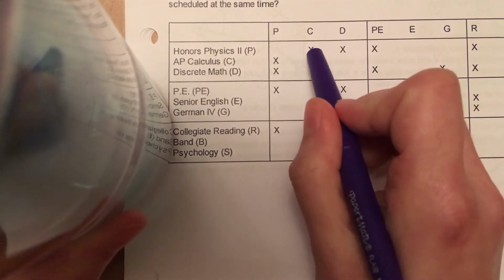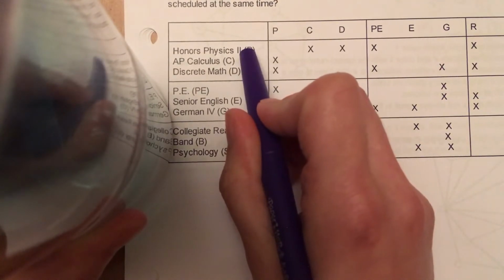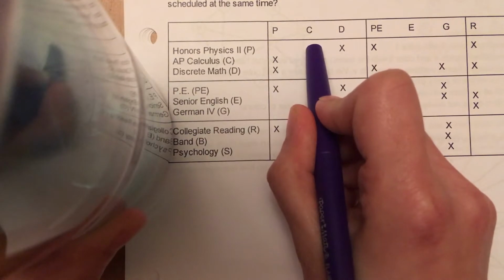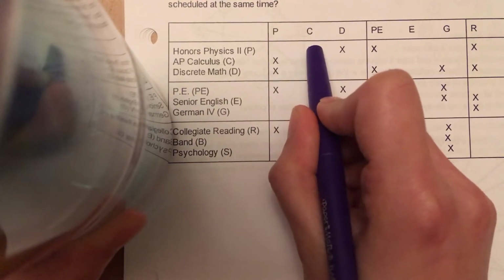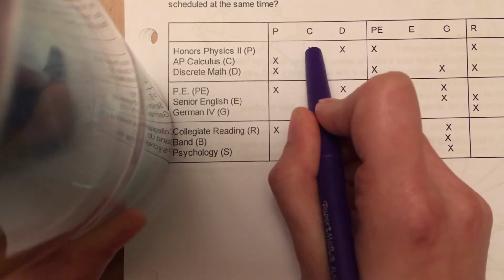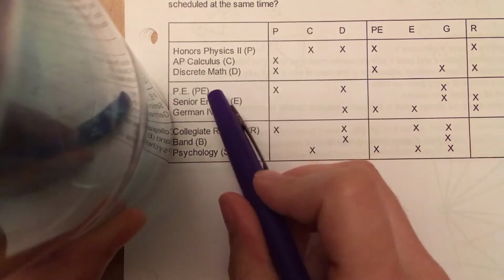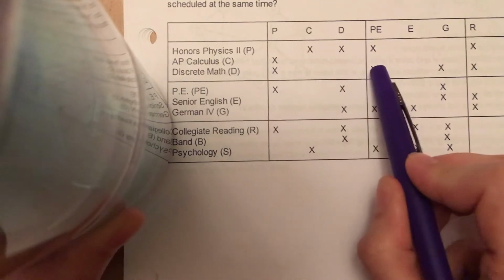So this X here means that somebody wants to take Honors Physics 2, and that C stands for Calculus. So what I want to do is try and make sure I don't offer those classes only at the same time. So I wouldn't want to have my only section of Honors Physics 2 during my only section of Calculus. Same with, let's say, Discrete Math and PE.